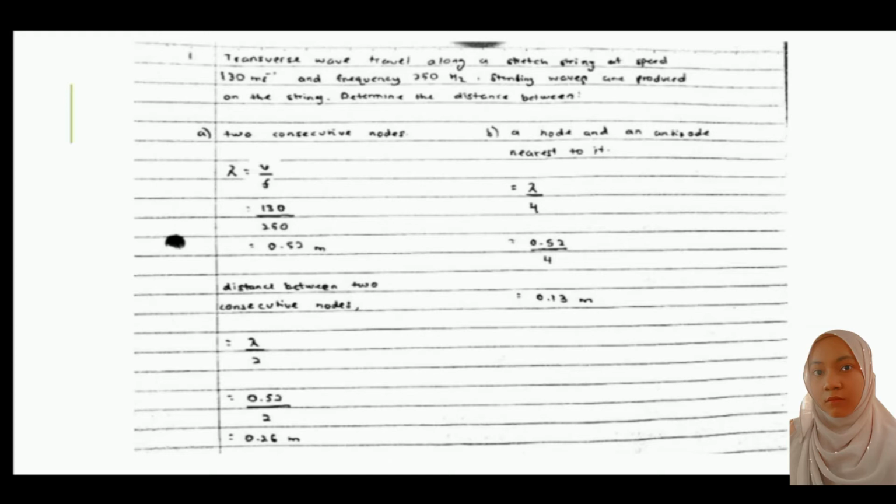Use the formula lambda equals v over f. Substitute the velocity and the frequency, and we get lambda equals 0.52 meter. Then we put it into lambda over 2 to find the distance between two consecutive nodes, so the answer is 0.26 meter. Then part B asks for the distance between a node and the antinode nearest to it. We know that distance is lambda over 4, so we substitute and get 0.13 meter.